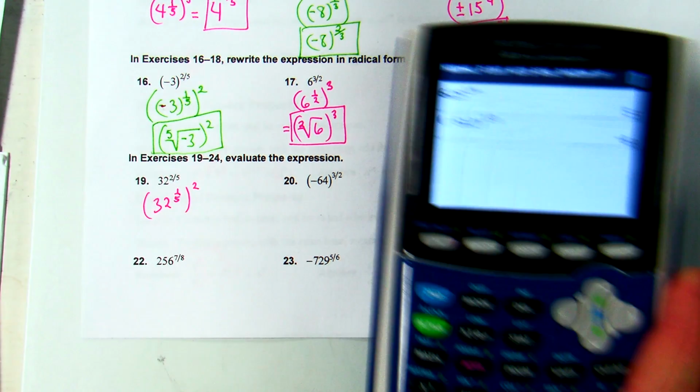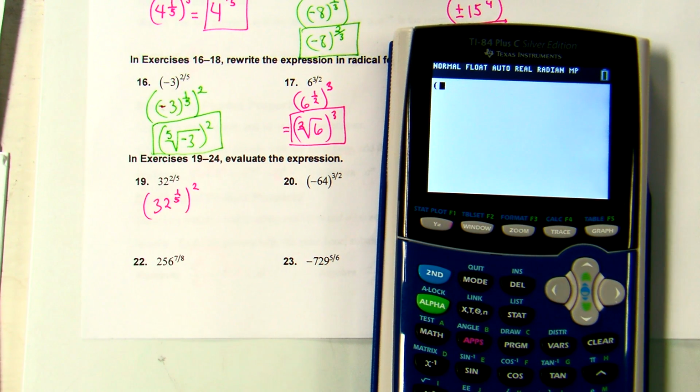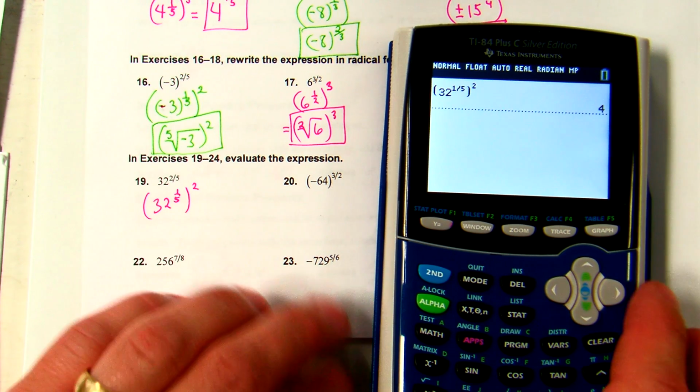Just remember that you've got to maintain your parentheses in the syntax here. You're going to have to put a parentheses, 32 raised to the power of 1 divided by 5. And before you put your parentheses, you need to arrow out of that exponent. So you need to arrow over, and then you can close the parentheses, and you can raise that to the power of 2. And that's going to give you an answer of 4.